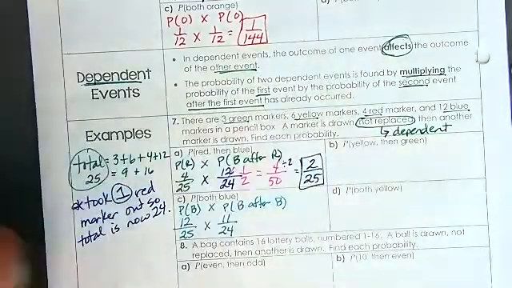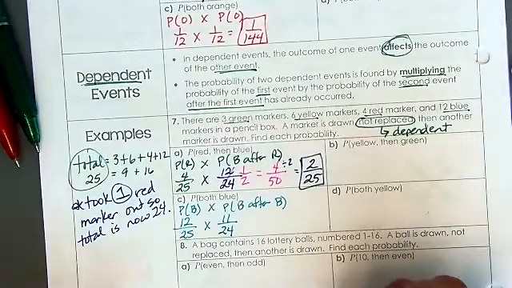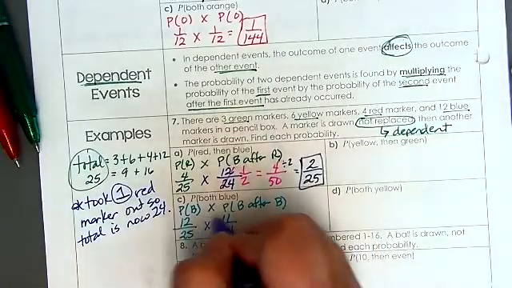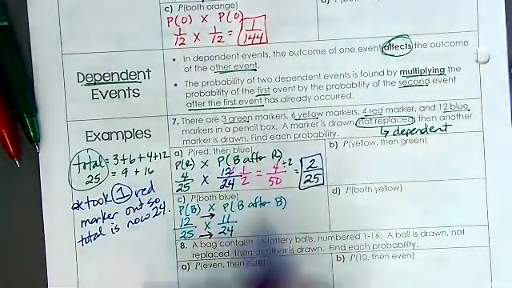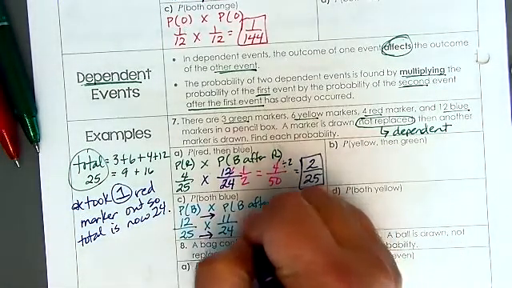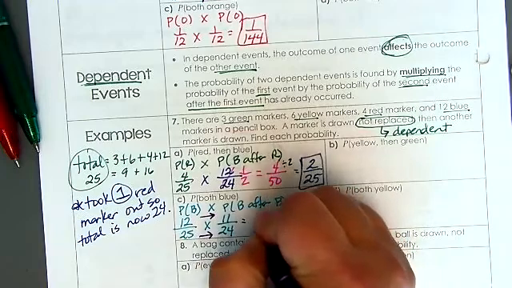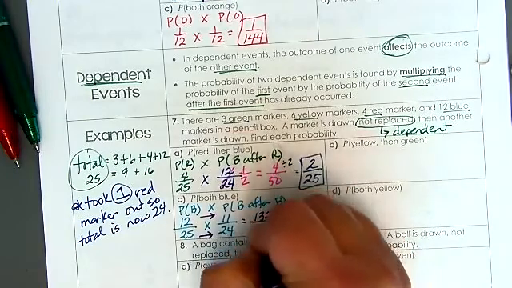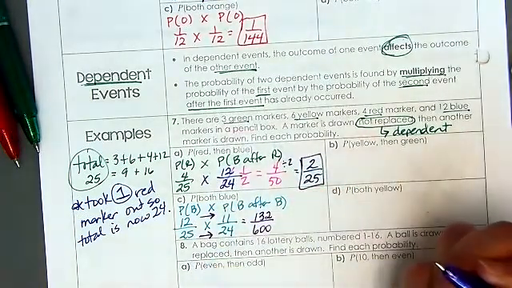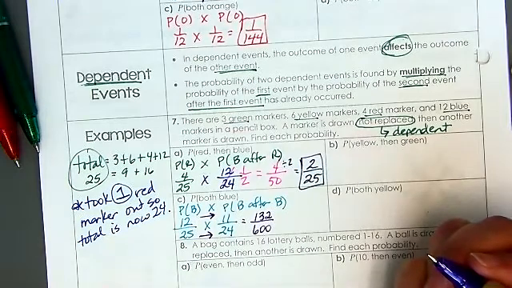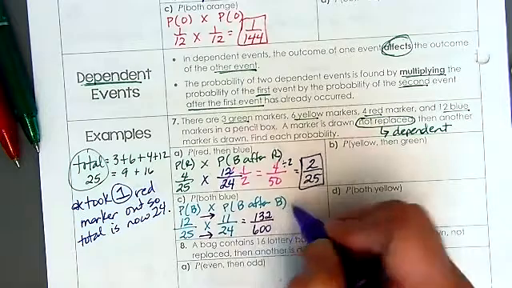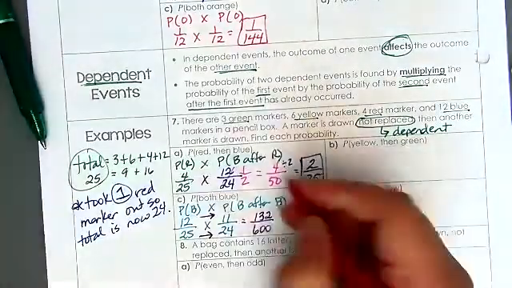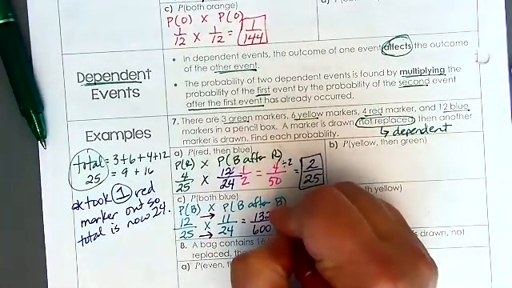And now we need to multiply straight across, because I can't simplify. So when I multiply straight across, we end up with 132 divided by 600. If I look at this, 1 plus 3 is 4, 4 plus 2 is 6, so I can divide by 6 for starters.